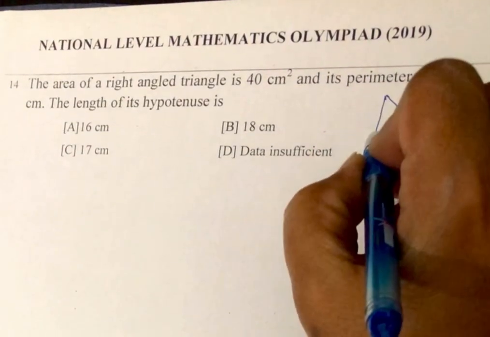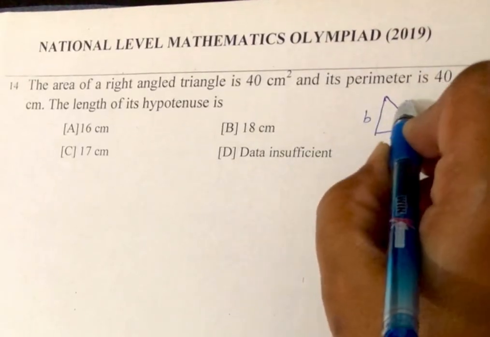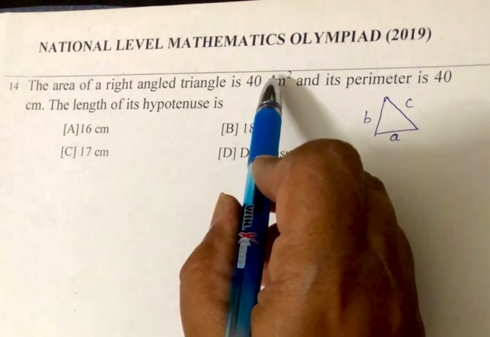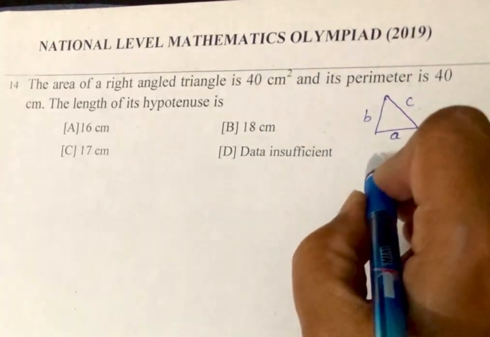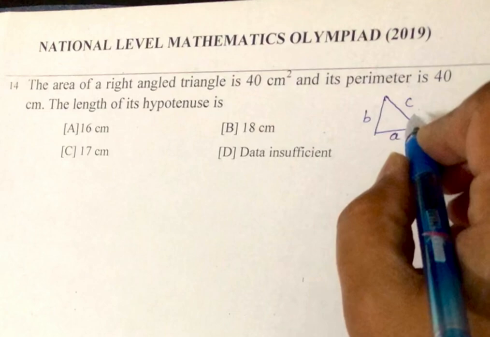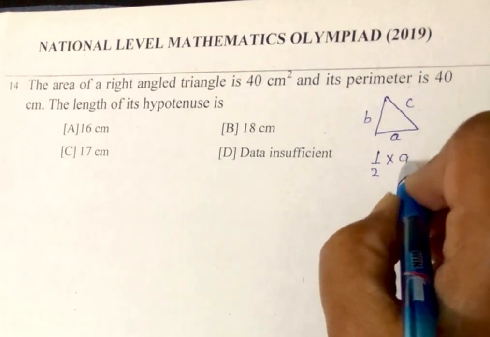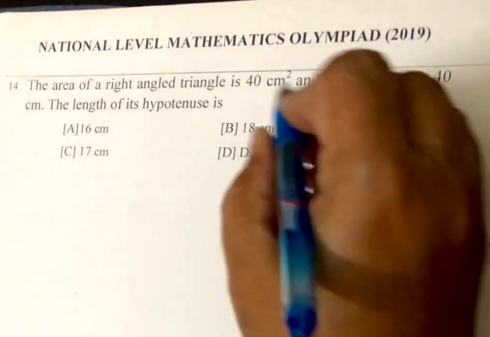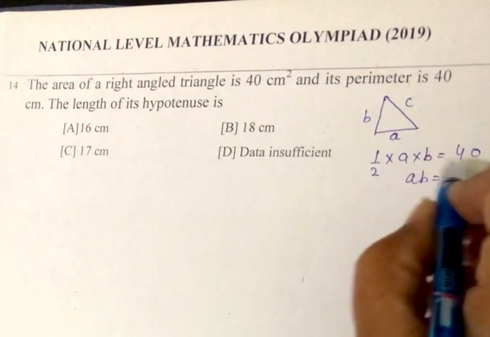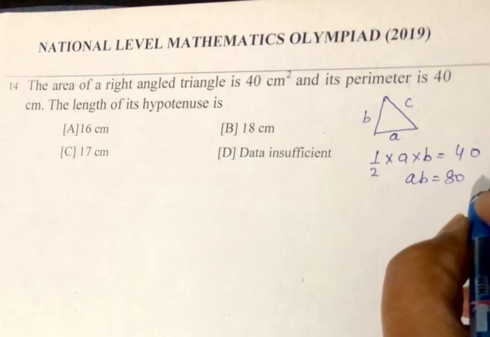Let this be a right angle triangle, and one of the sides is A, another is B, and hypotenuse is C. Now area of this right triangle is 40 centimeters square. So we know the formula for area of a triangle is half into base into height. So it becomes half into A into B, that is equal to 40. So from here we get AB is equal to 40 into 2, that is 80. So this is one of the equations we get.